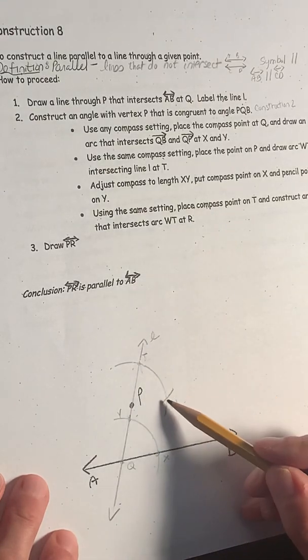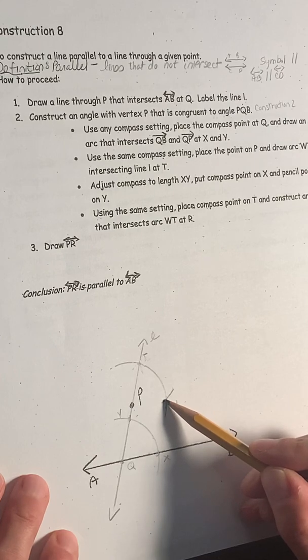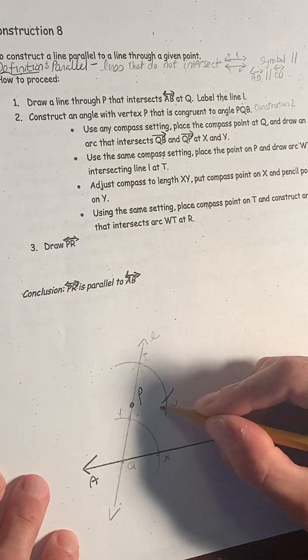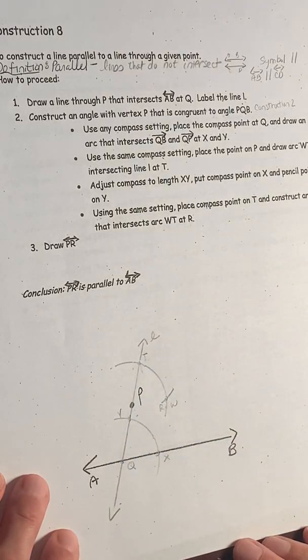So we're going to put a point here at the point of intersection. And we said to call that point R. I'm going to put the R over here.